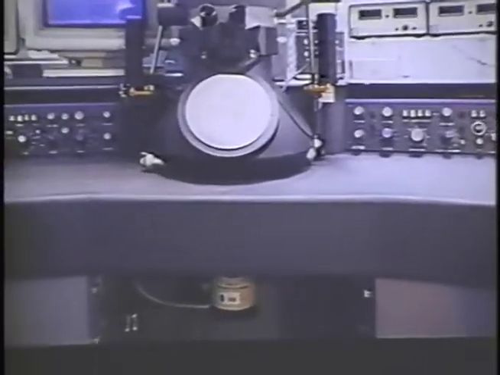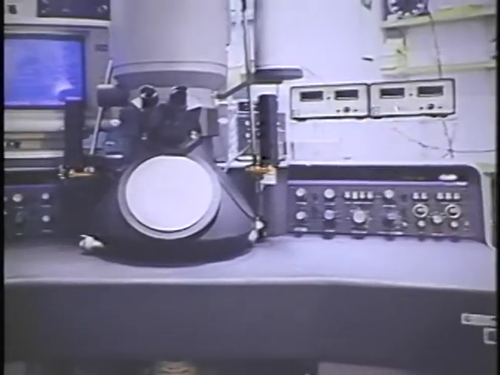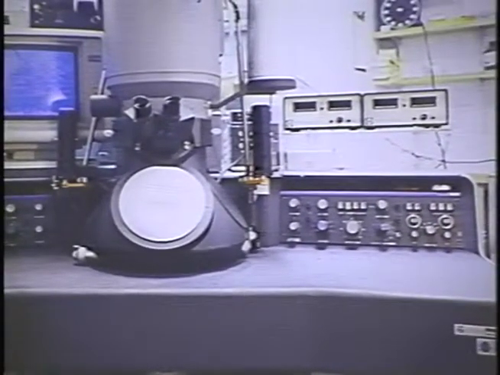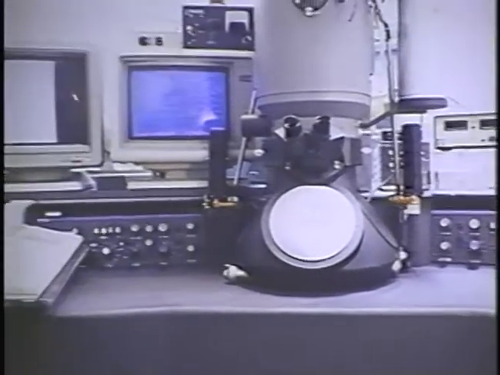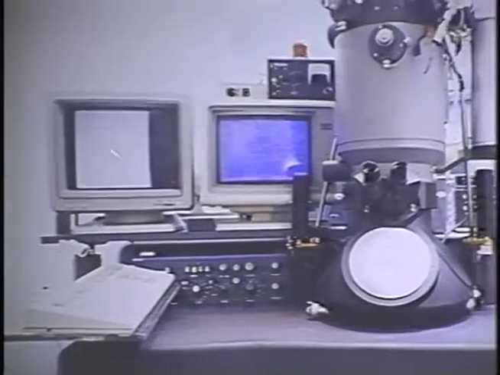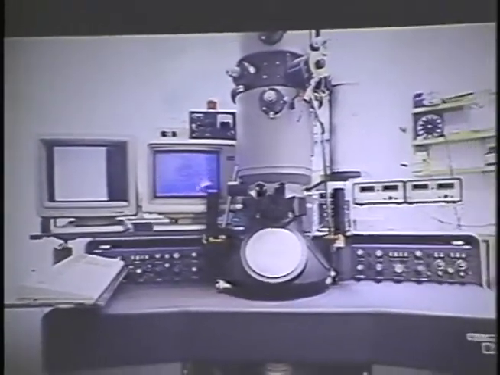And what we have here are power supply and thermal controllers for cold stages and anti-contaminators. There's one high-resolution monitor, which shows you the image, and another for computer control of all aspects of data collection.